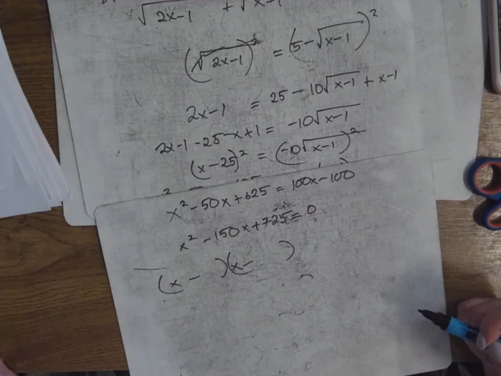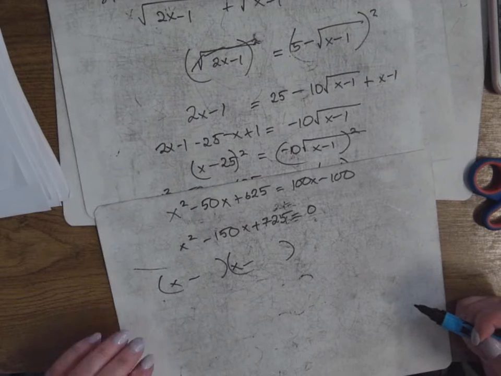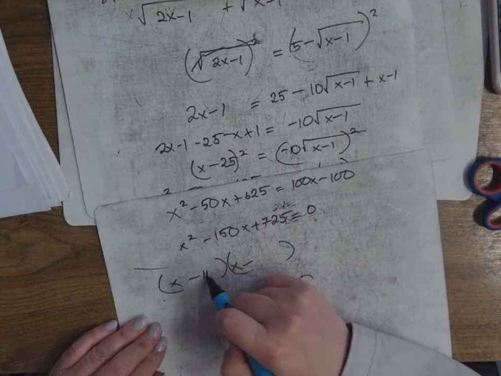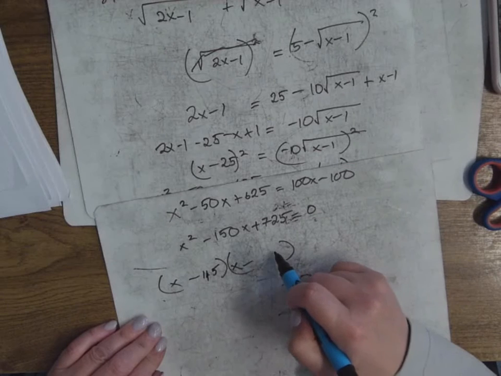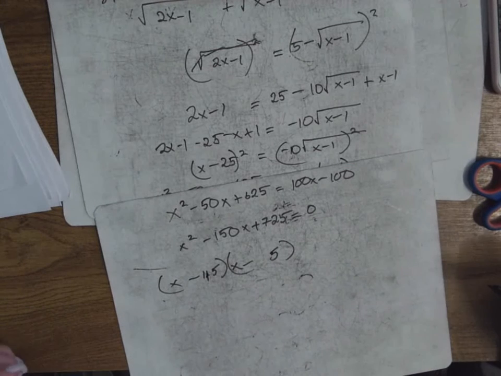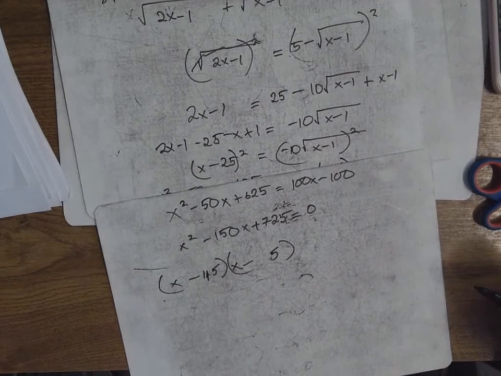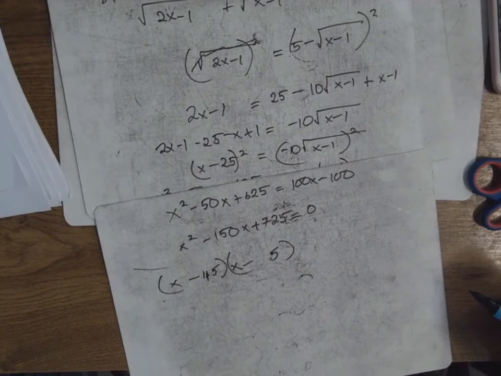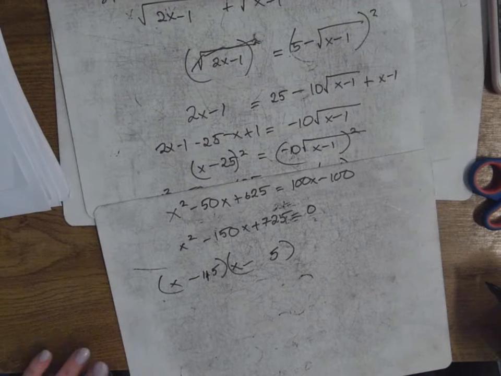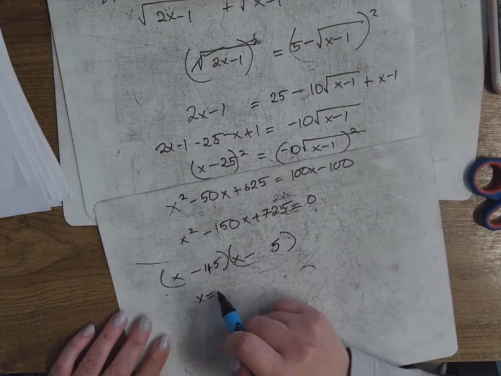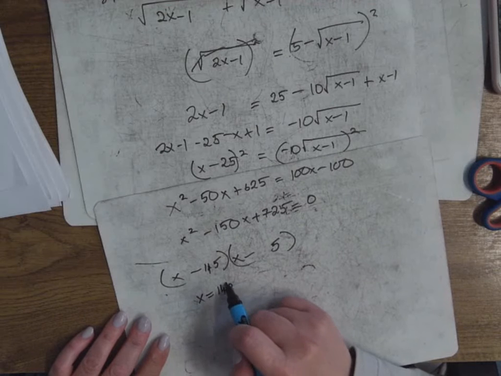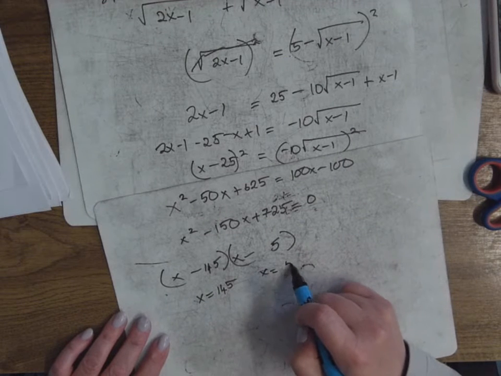Does anyone have this finished? 145 and 5, thank you. I'd be stubborn and I'd stick with my calculator and I'd start dividing it by lots of numbers. Okay, but probably, if you're not confident about getting the factors, the minus b formula is the way to go. Right, are we good? So x is equal to 145 or x is equal to 5.